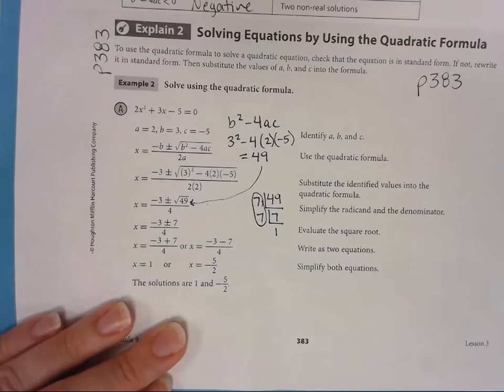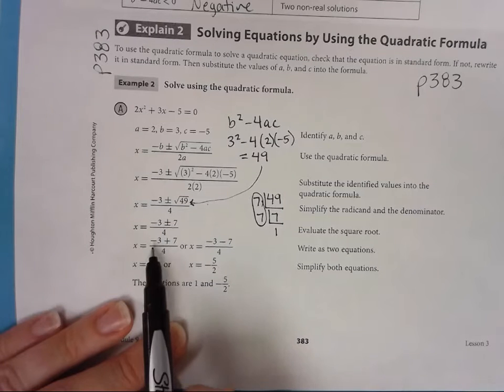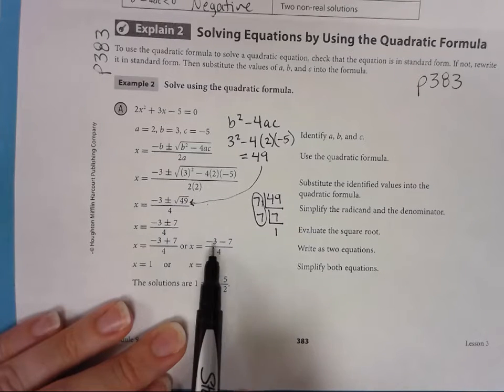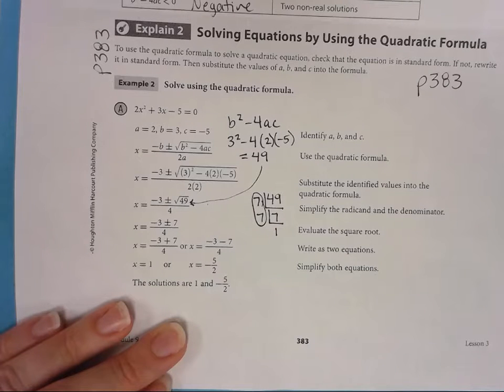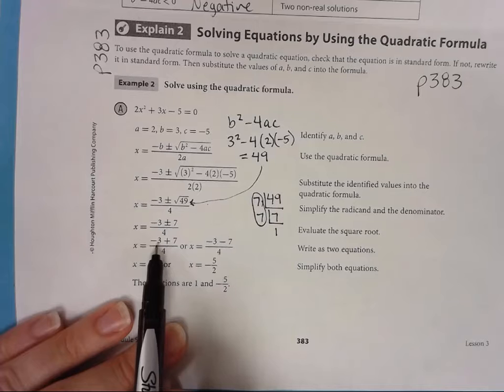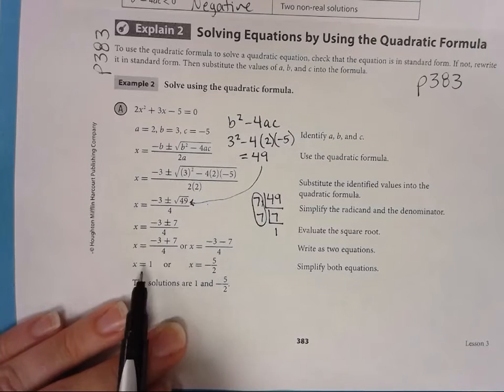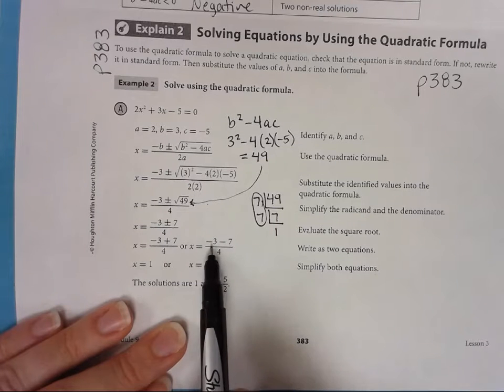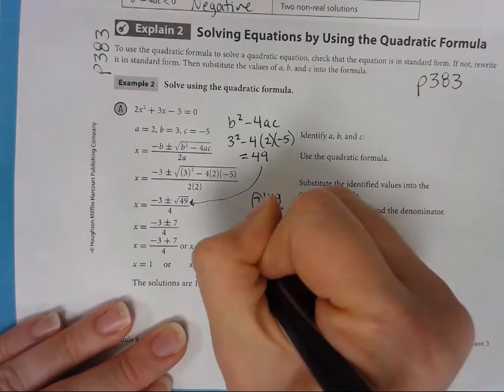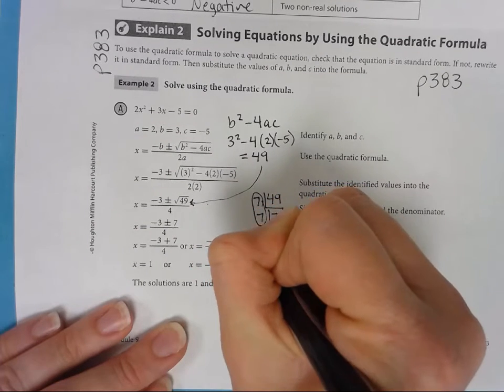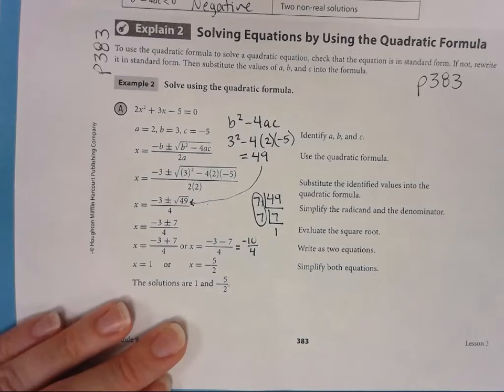Once you simplify all that you can, you will separate out and make your two answers for the plus and minus. We have negative 3 plus 7 over 4 and negative 3 minus 7 over 4, using that plus or minus sign. So evaluate each of those. Negative 3 plus 7 is 4. When you divide, you get 1. Negative 3 minus 7 is negative 10 over 4. That fraction can reduce to negative 5 halves.